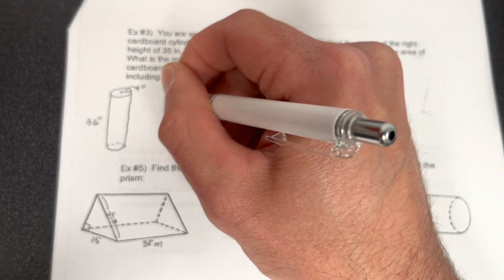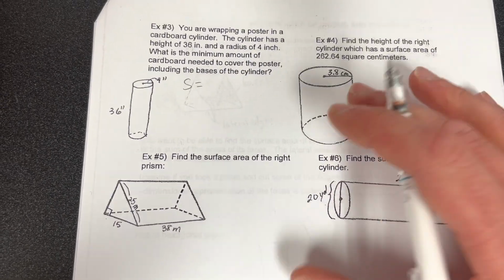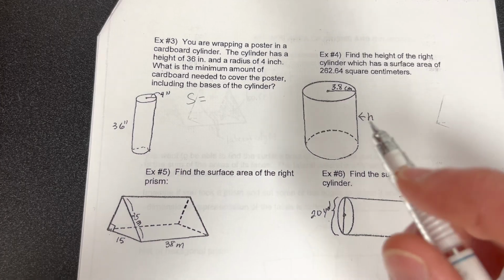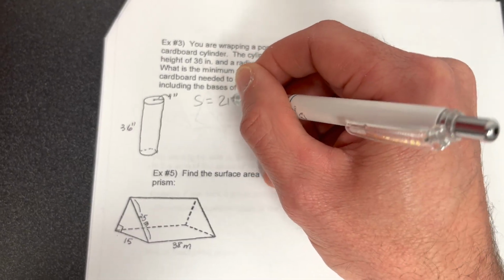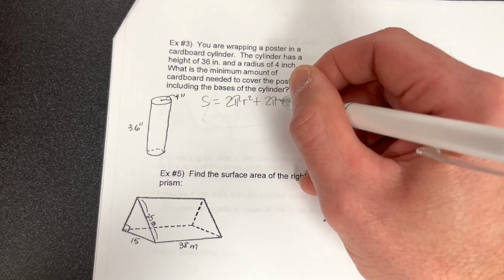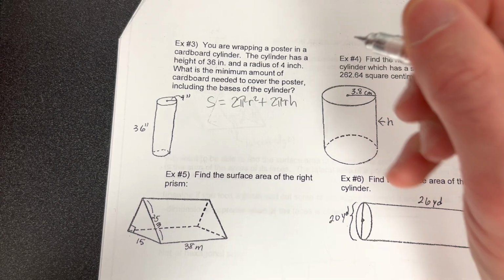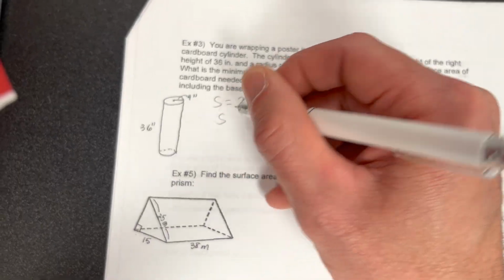So to find the surface area, and by the way, sometimes I'll write SA, sometimes I'll write S, it doesn't really matter, the surface area for a cylinder is going to be 2 times pi r squared plus the circumference, 2 pi r, times the height. And it looks like we've got everything we need. We're just going to fill this in.